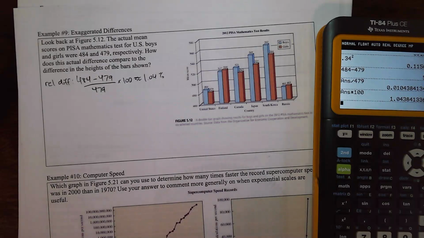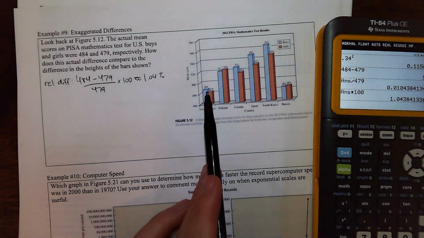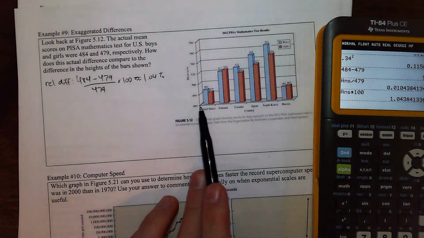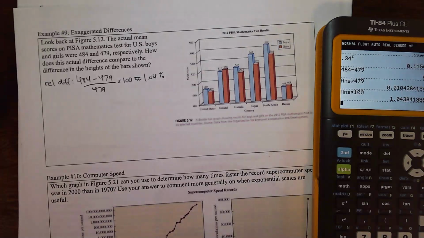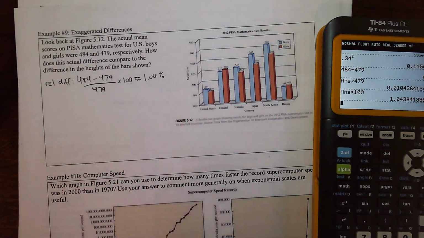Now, here's the problem, though. I know that's a very small percentage. Is that a 1% looking gap? That's not a 1% looking gap. That gap looks larger than 1% to me. And so basically, if you look at this, the reason is it starts at 460. So instead of starting at 0, it starts at 460. Since you're starting at a higher number, you're basically zooming in on the graph and the gap looks a lot larger.